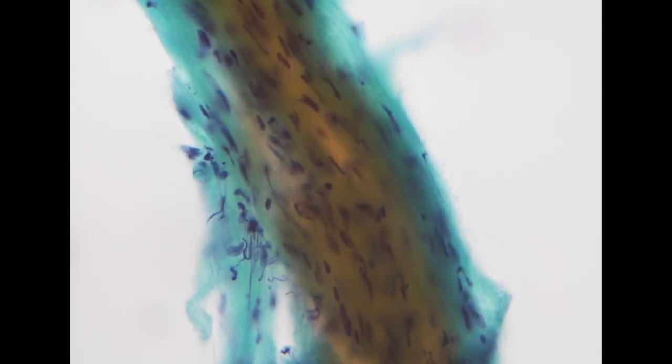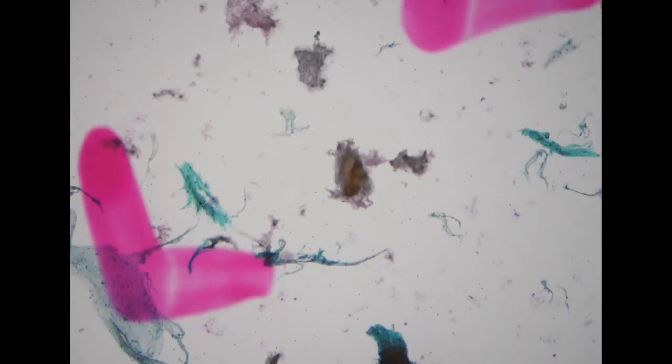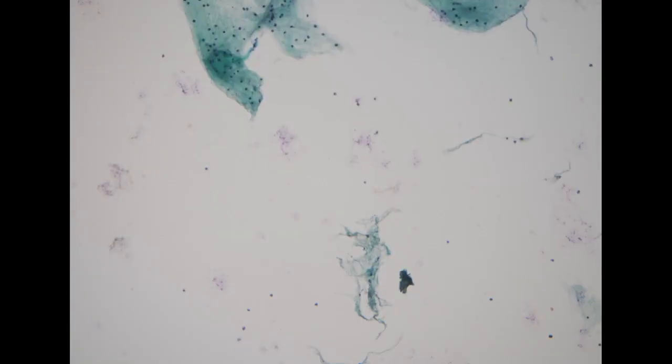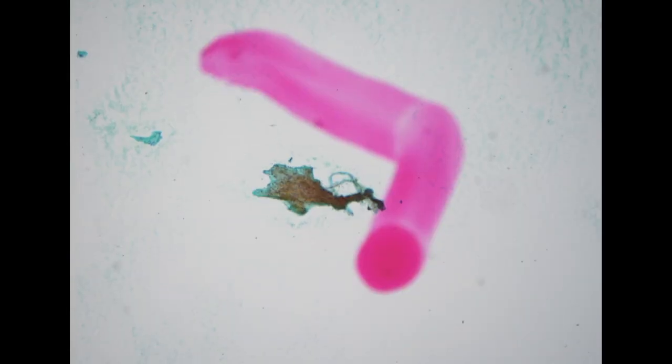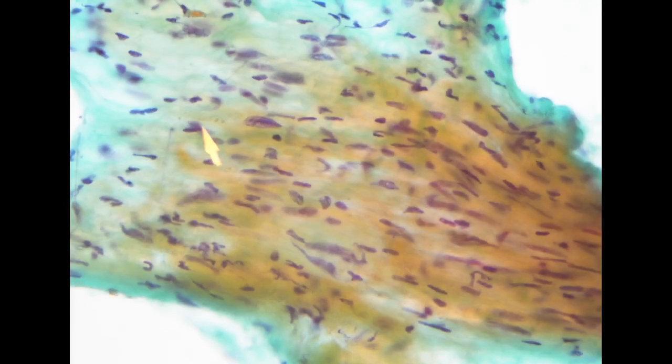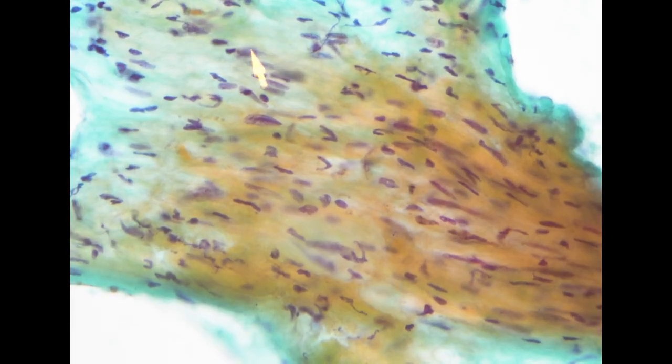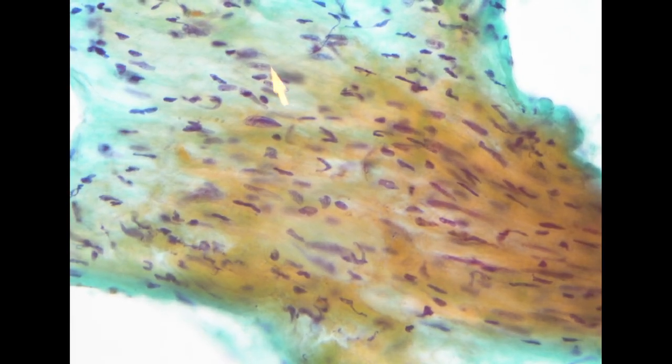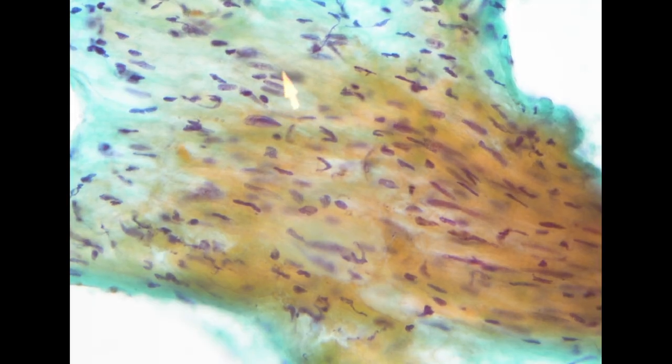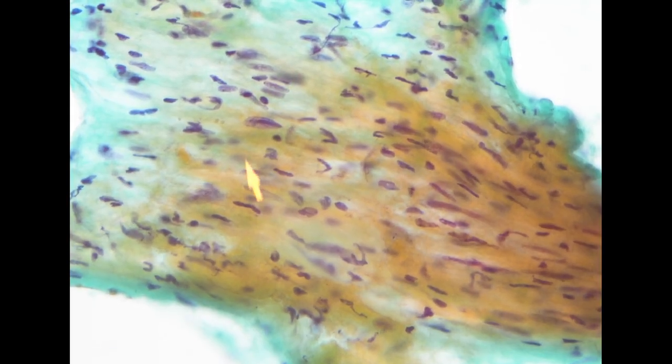which is also one of the most common soft tissue tumors that we will encounter in fine needle aspiration. So if we check the direct smear, it is much easier to see the nuclear feature. So again, we have these sausage shapes, some in a palisading pattern.